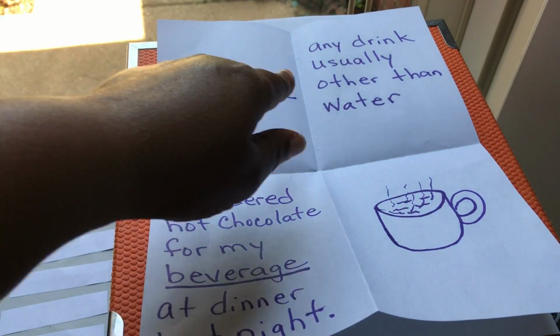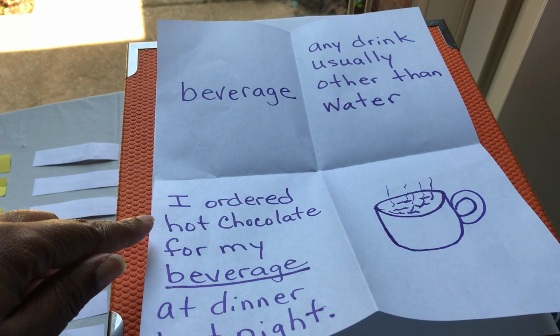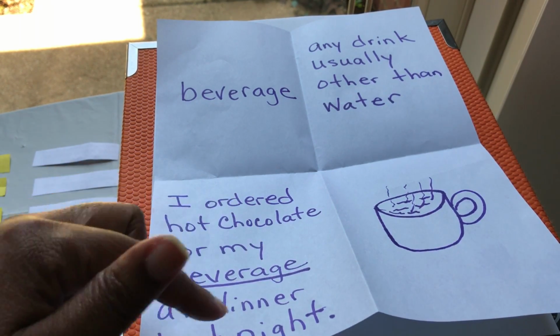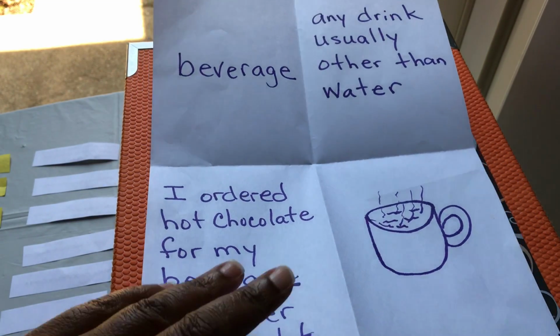The meaning is any drink, usually other than water. The sentence is, I ordered hot chocolate for my beverage at dinner last night. And here's a picture of the hot chocolate that they ordered.